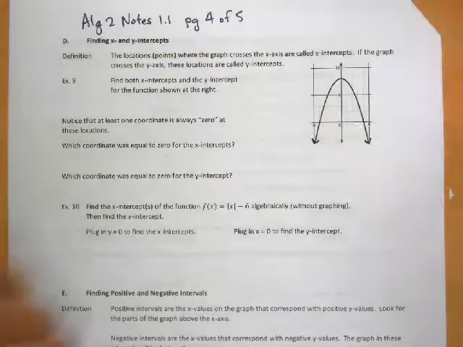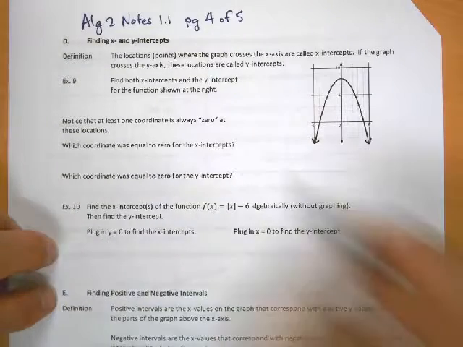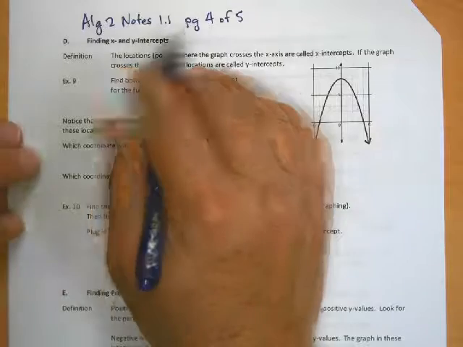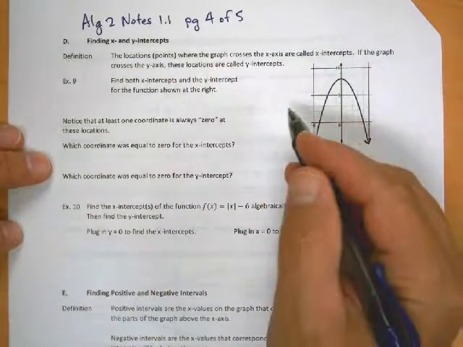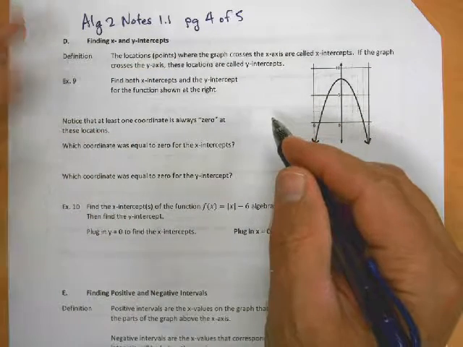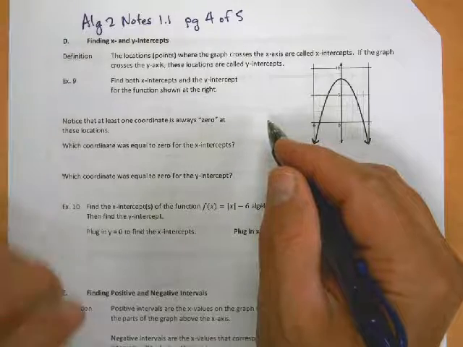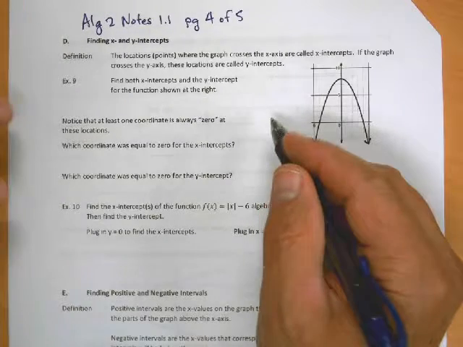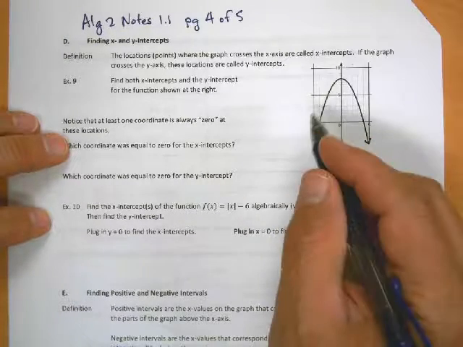Okay, we're deep into this. This is notes for 1.1, and we're on page 4 of 5. Our goals here are to find x and y intercepts and later positive and negative intervals on this page. Okay, let's start with x and y intercepts.